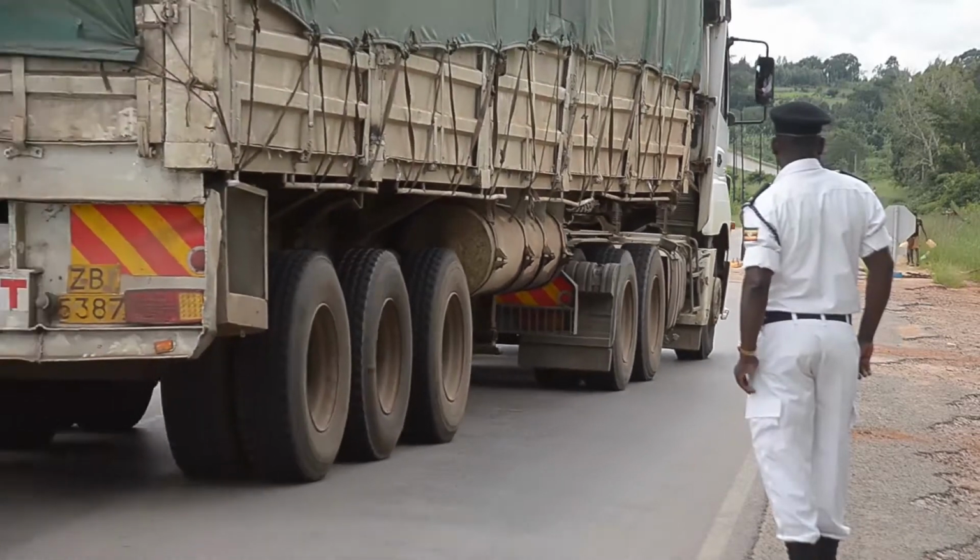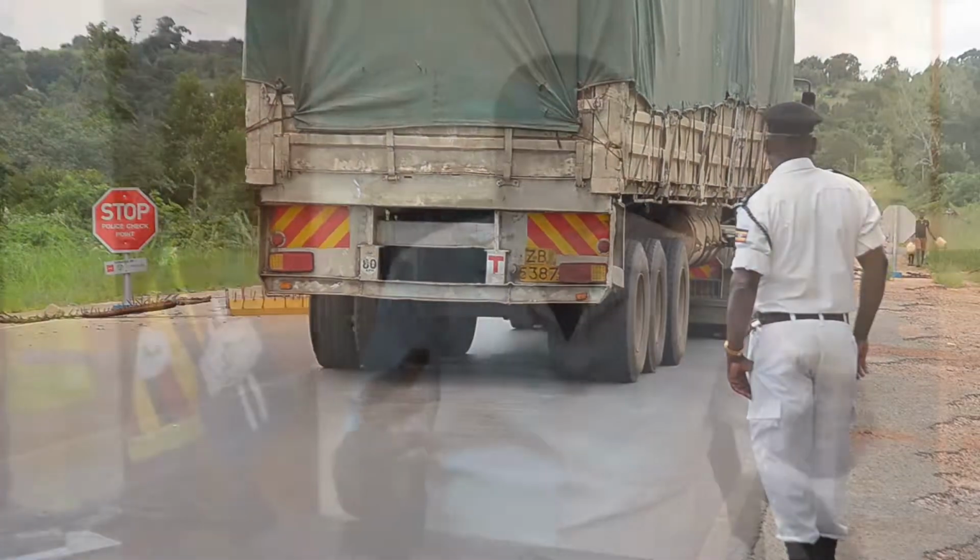UNRA supported us with resources. We would even patrol in between and communicate the checkpoint. Motorists who were driving recklessly would be intercepted. So motorists knew that they were being followed. We used both intelligence and the overt deployment, those in uniform.